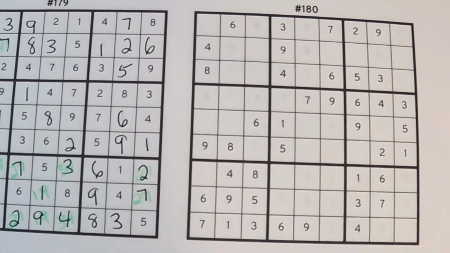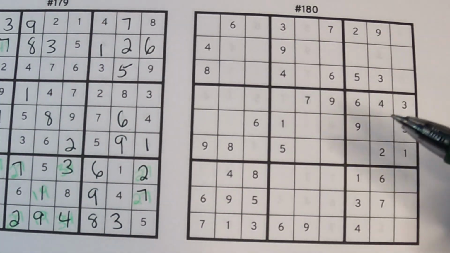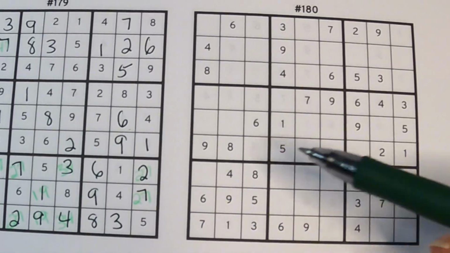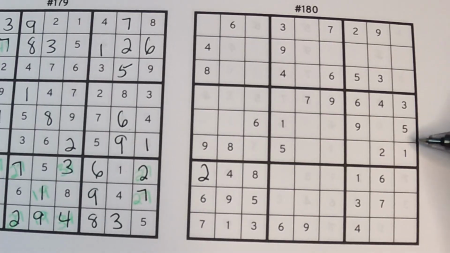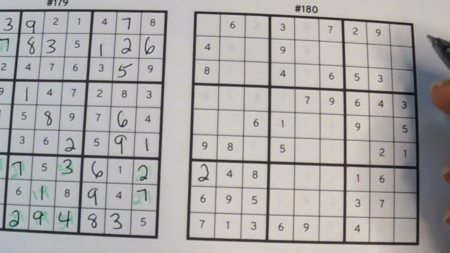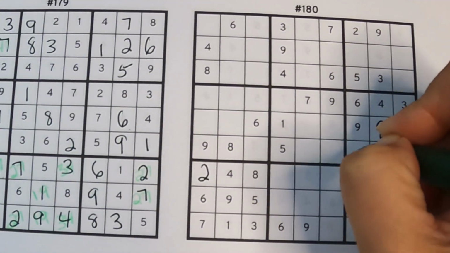Looks like today we're doing puzzle number 180. And if we start with this box, we're only missing a 2. For this box, we're missing 7 and 8. We've got a 7 here, so 8, 7.